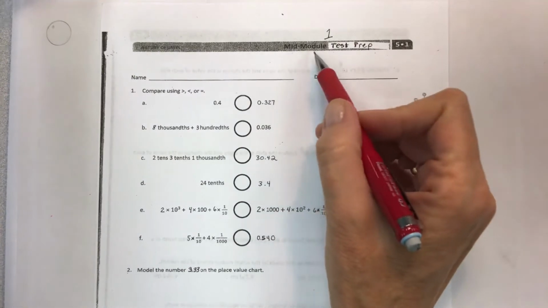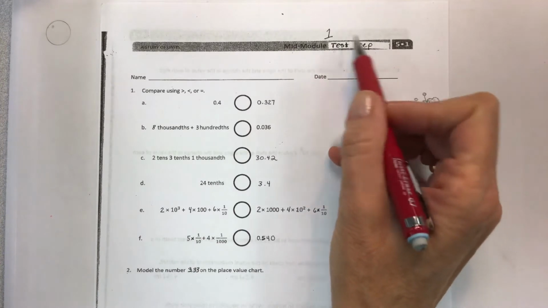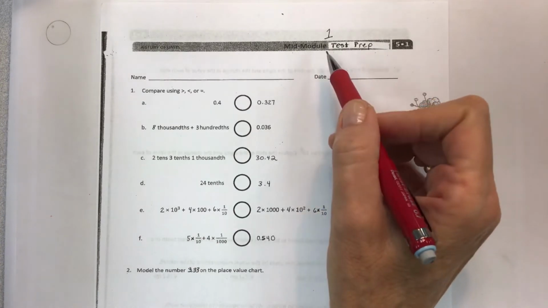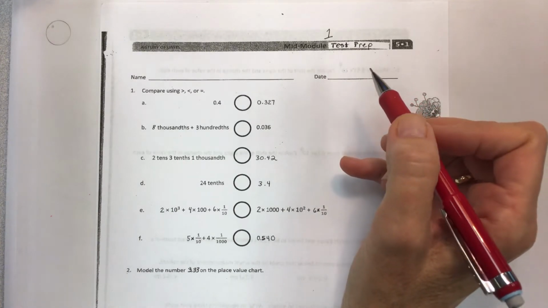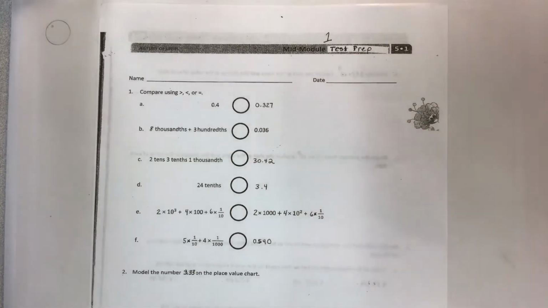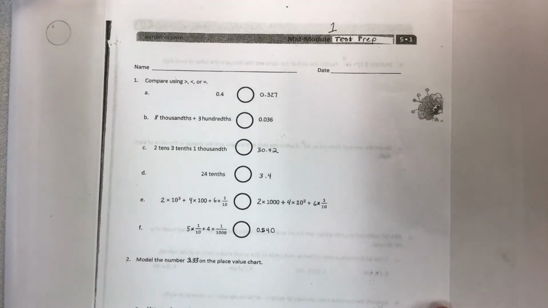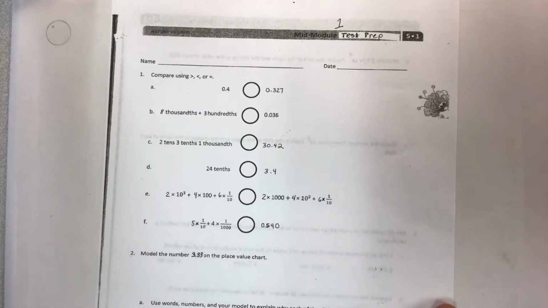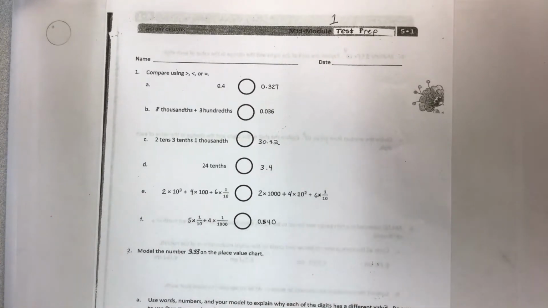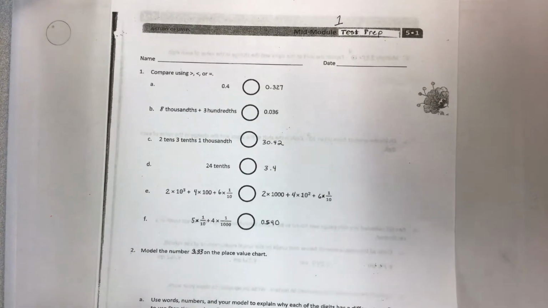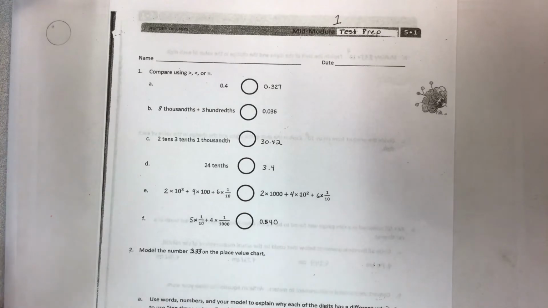This is the mid-module 1, and I made up my own little test prep to get the kids ready because it's such a challenging module and it's just a really challenging test. So I changed a lot of the numbers on it so that you're still getting the skill practice, but it's just kind of my own little test prep, gives the kids a chance to see what's coming, but without actually giving them the numbers, so we can all kind of learn how to do it, or at least review the skill before we jump into the test.